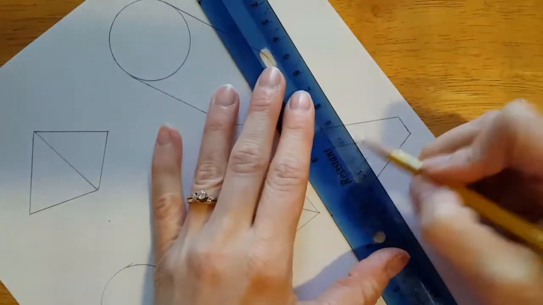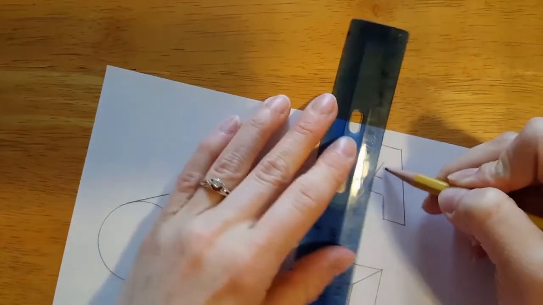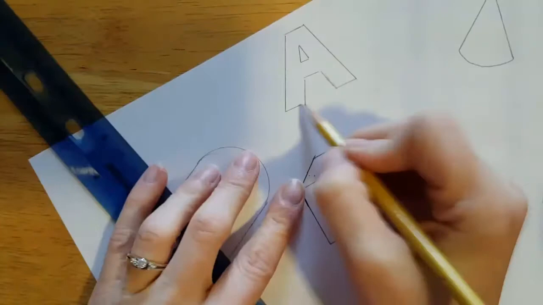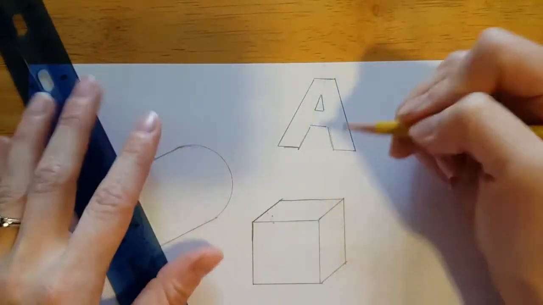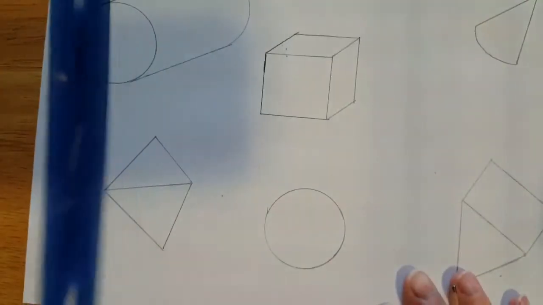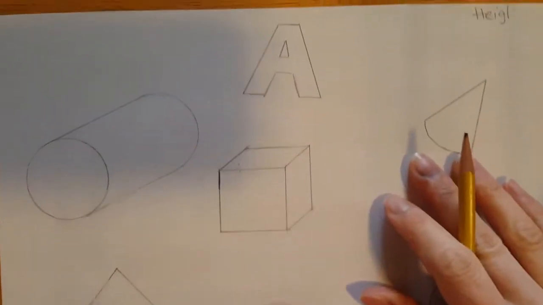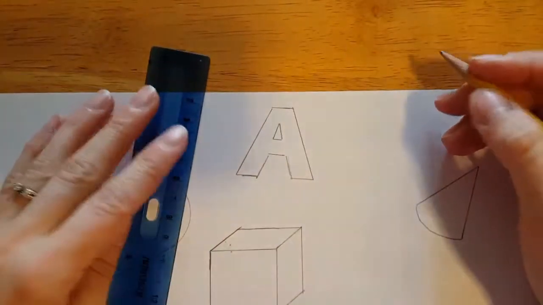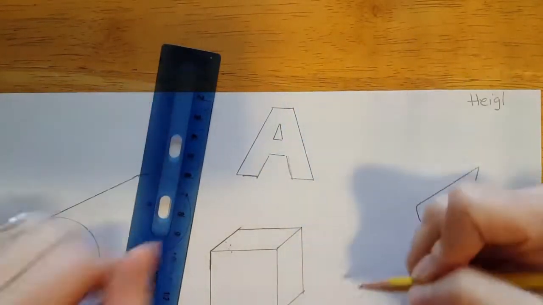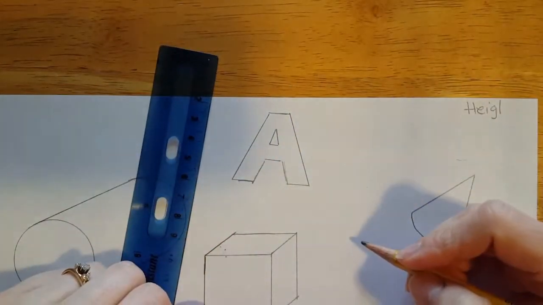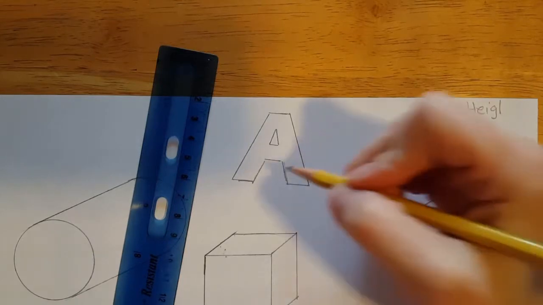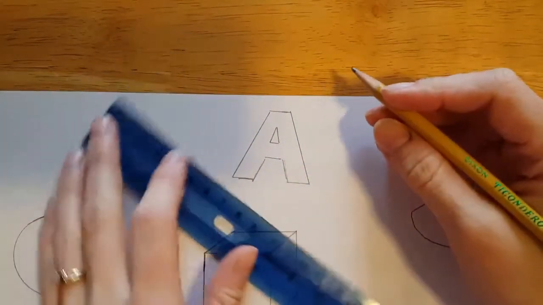If there's a straight edge, use your ruler, because it will look so much better. Okay, I've got an A. Right now, it's flat as a pancake. Now, if I use the rules that we applied for making these other objects, I need to make parallel lines coming off of this from every corner that I can where it doesn't go through my shape.